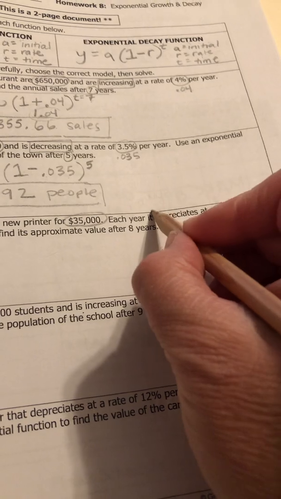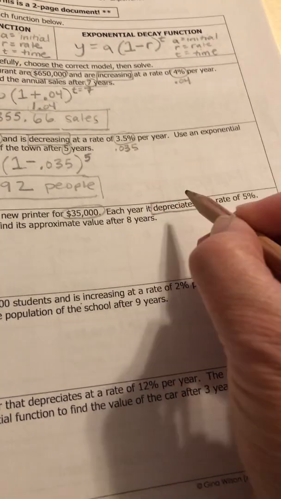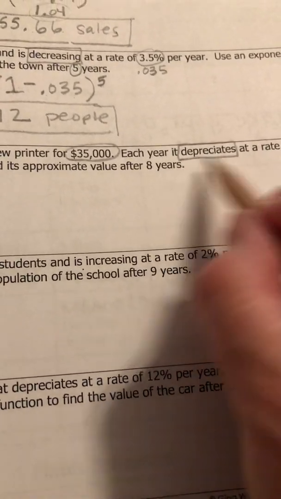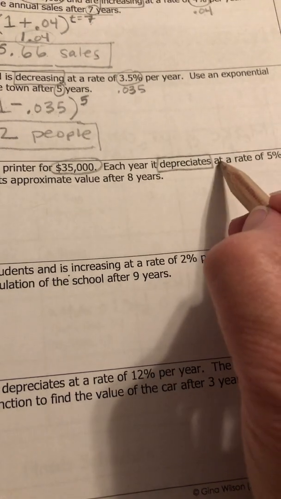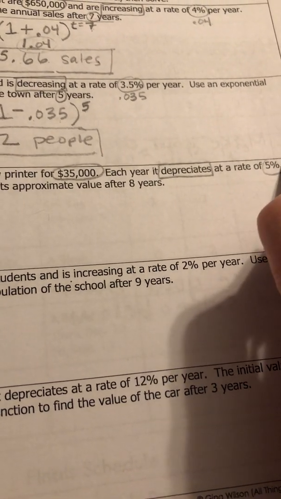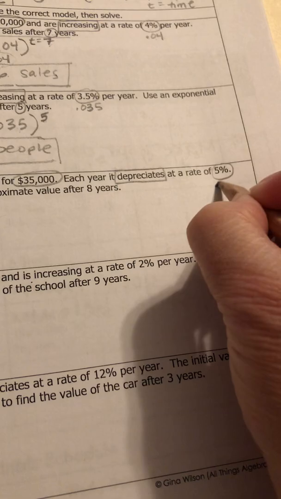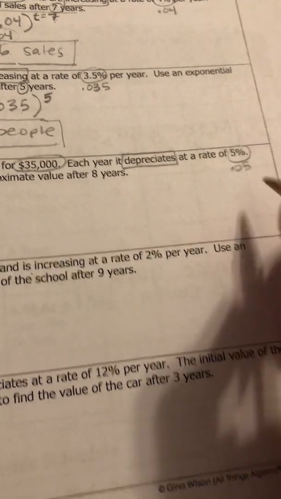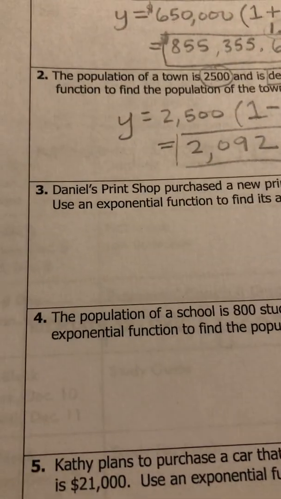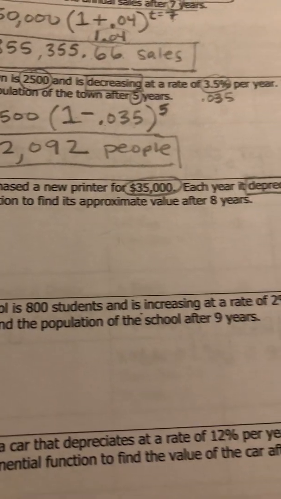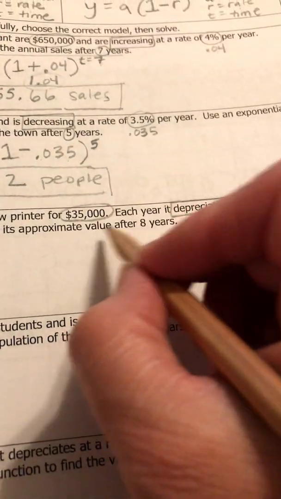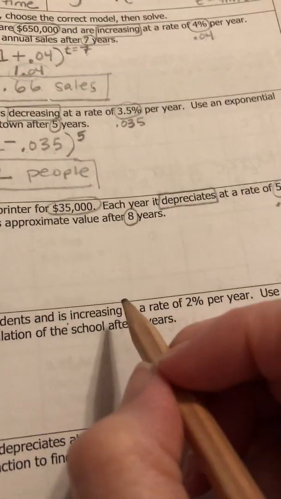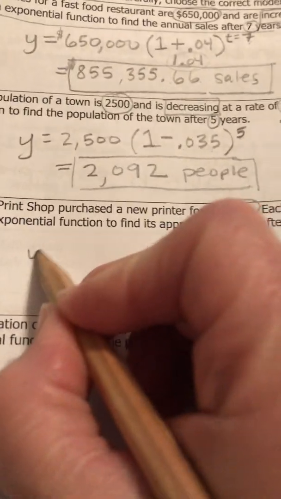Each year it depreciates. Ooh, it depreciates. It has a DE word, which means it's going to go down. It's a good vocabulary word to know. At a rate of 5%. So I'm already going to put that in decimal form, just so I remember. Use an exponential function to find its approximate value after 8 years. Okay, so here we go.